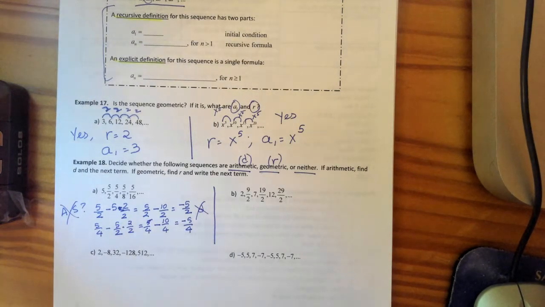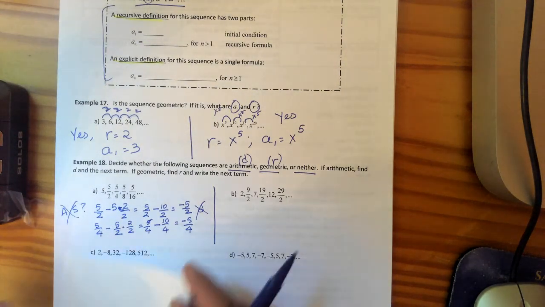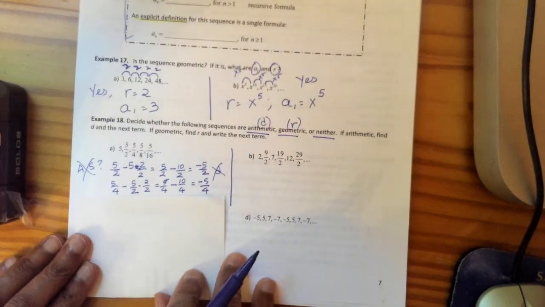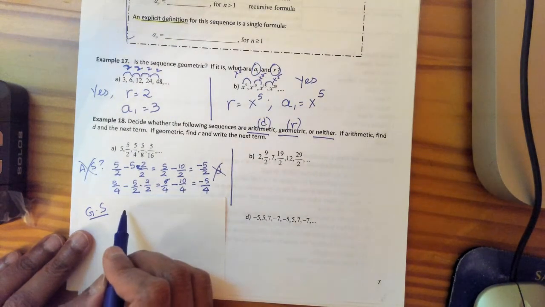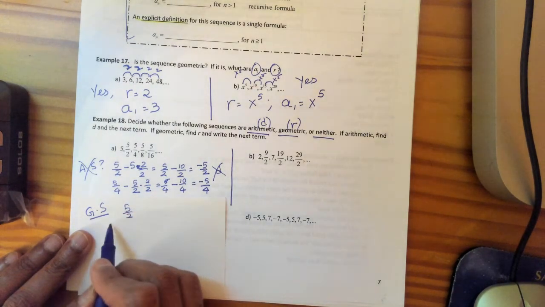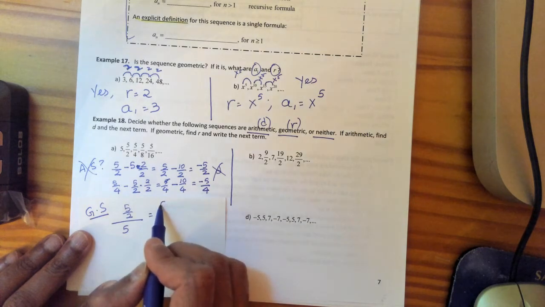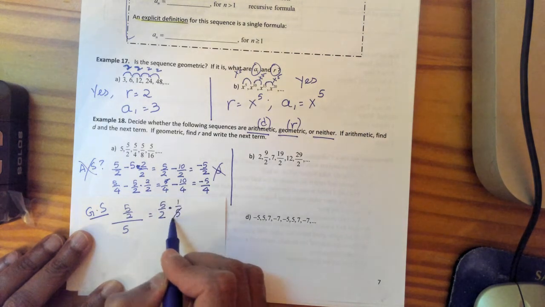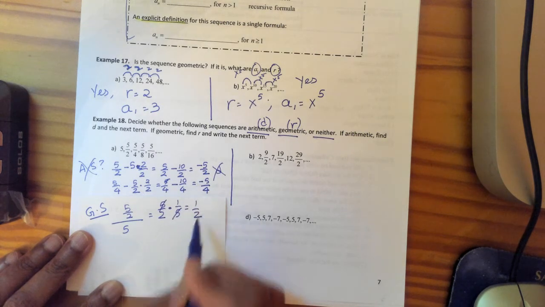Let us see if it is a geometric sequence. Because of lack of space, I'm getting another piece of paper. For it to be a geometric sequence, you have to divide. So 5 over 2 divided by 5 is nothing but 5 over 2 multiplied by 1/5. And what does that give me? That gives me half.